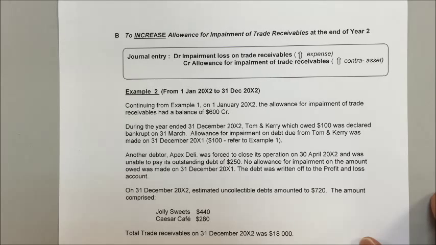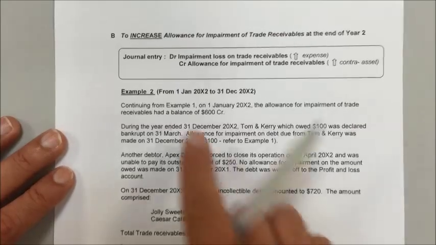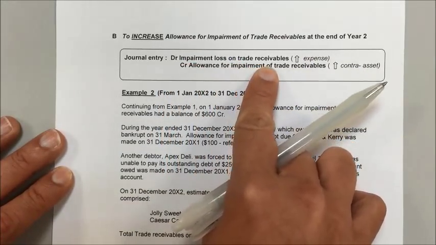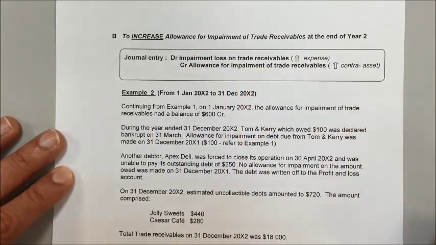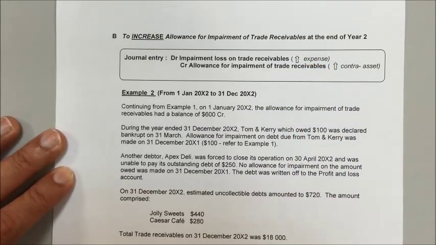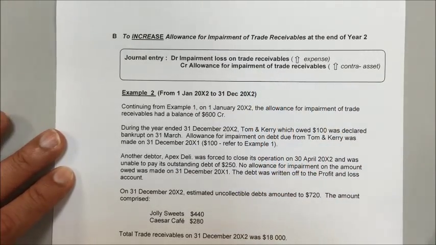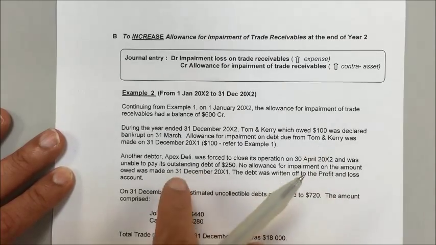The journal entry that has to be recorded will be the same as the creation of the allowance for impairment of trade receivables, which is debit impairment loss on trade receivables, which will increase the expense, and credit the allowance for impairment of trade receivables, which will increase the contra asset. However, we have to take note of a required ending balance, which will be illustrated in example 2.